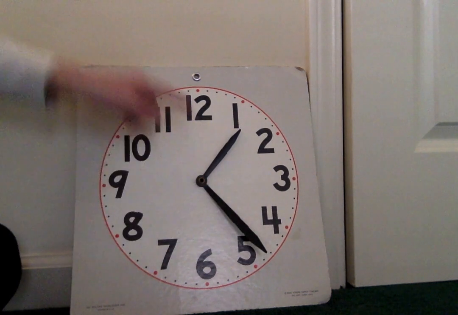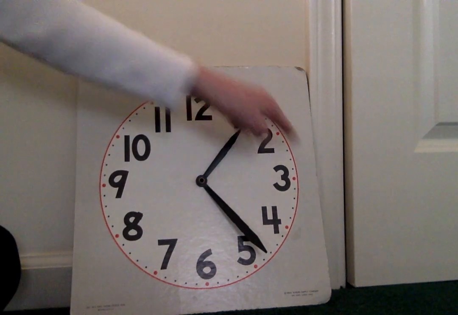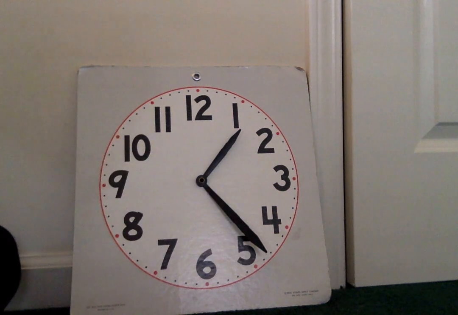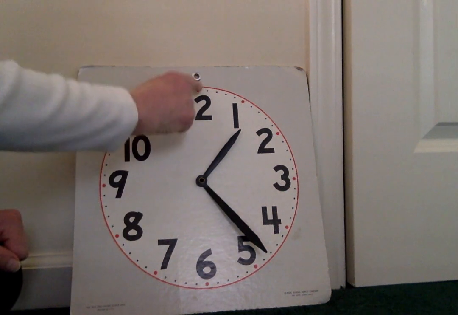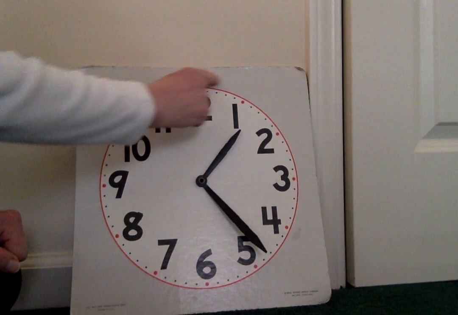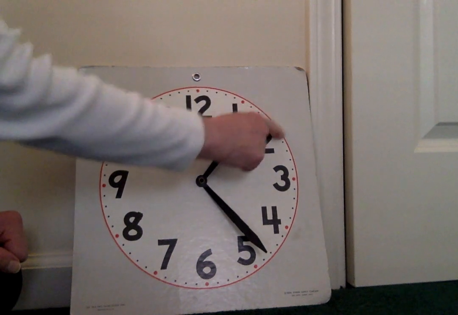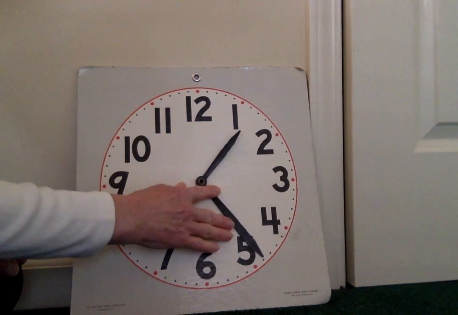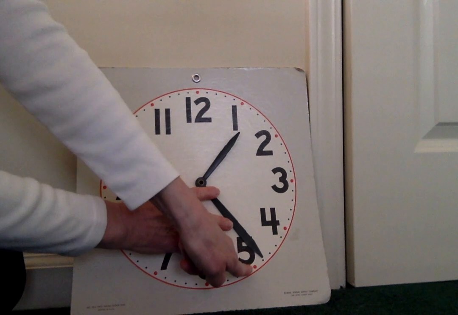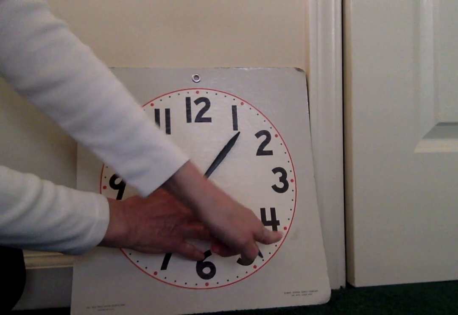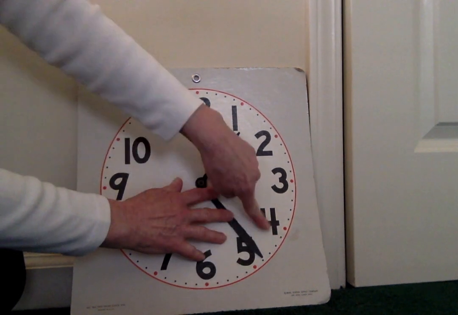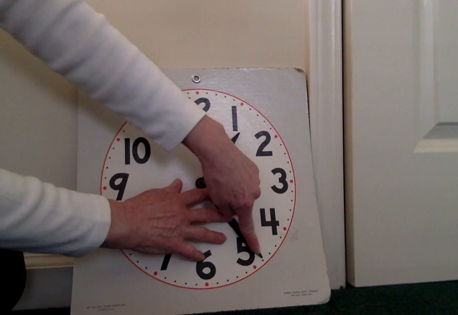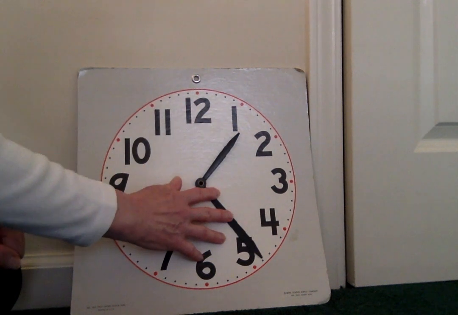Let's start at the 12 and count how many minutes. We always have to start at the 12 for our minutes. So we said there's 5 in between. So 5, 10, 15, 20, but it's not all the way there. So now we're going to count by ones. 21, 22, 23, 24. It is 1, baby gets to say it first, 1:24.